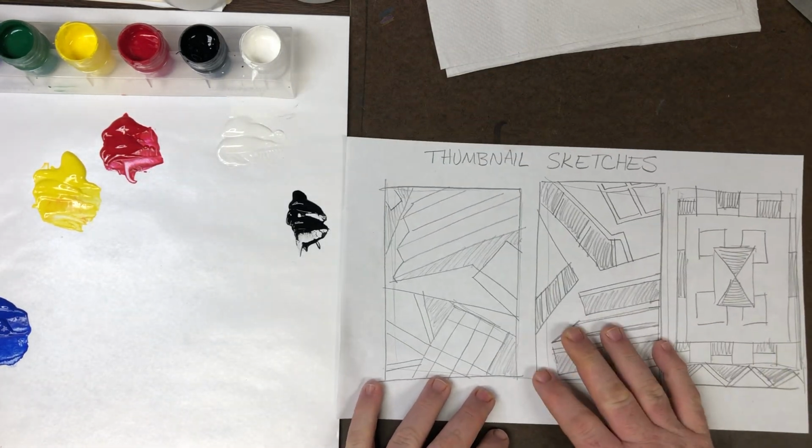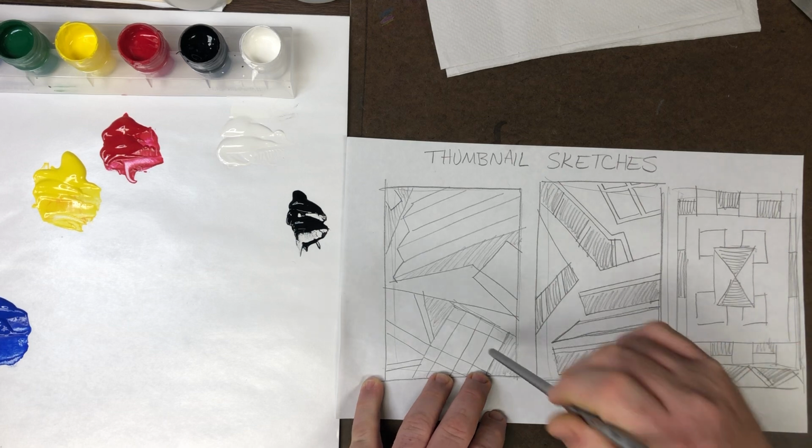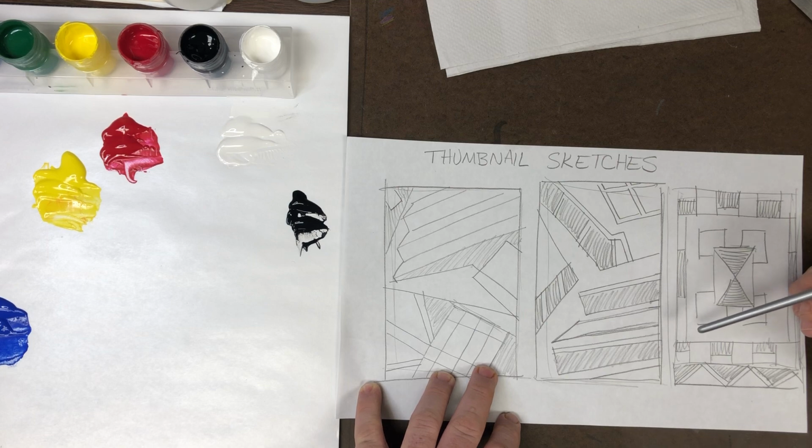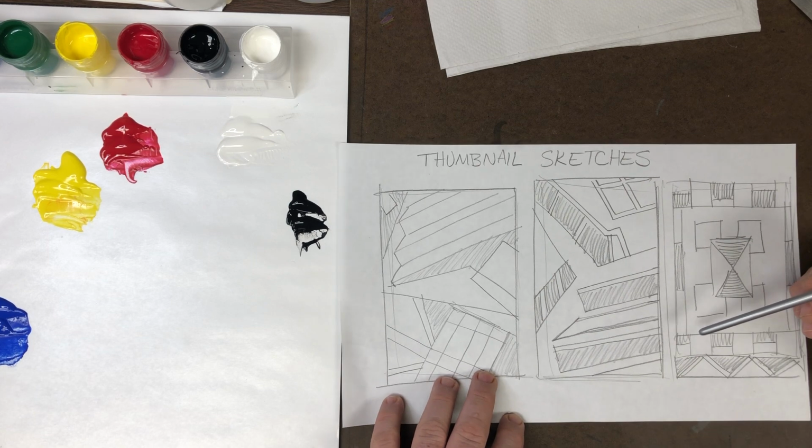So I've done a few thumbnail sketches here. Now, I am not requiring the thumbnail sketches as part of your grade, but I'm strongly encouraging you to make thumbnail sketches so that you can plan and come up with a design that you feel good about, that's going to work and is going to have a good composition.